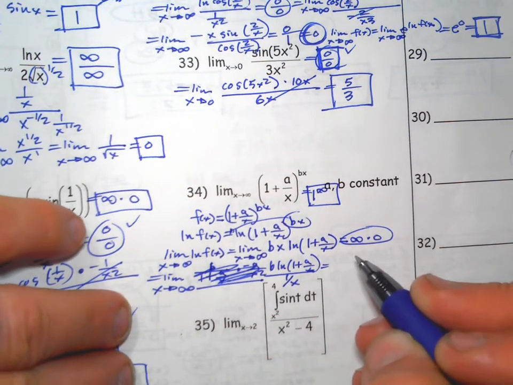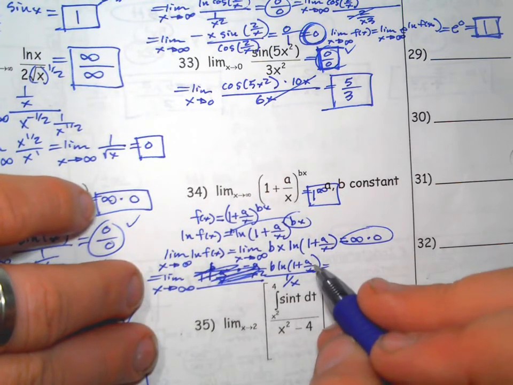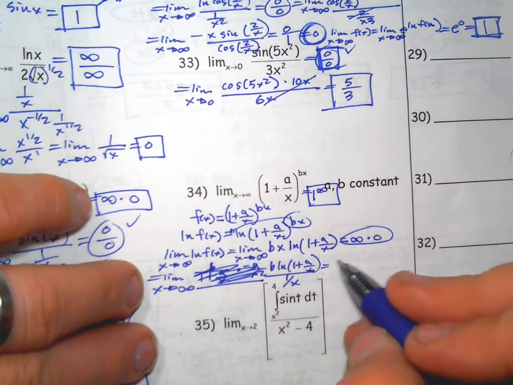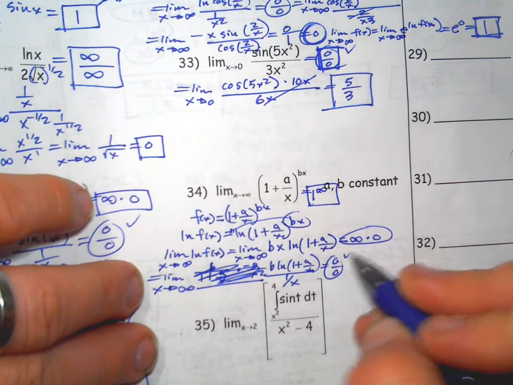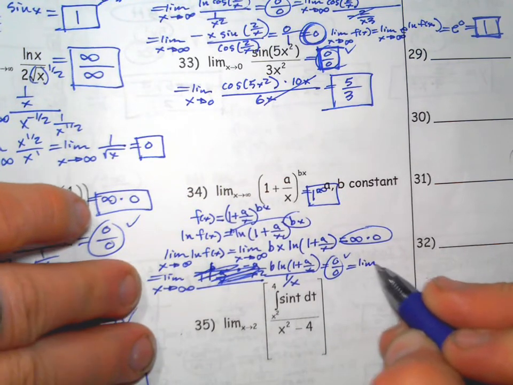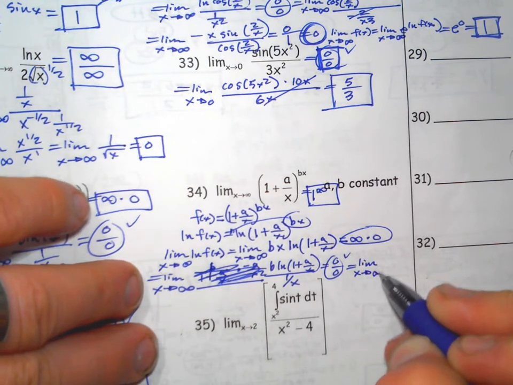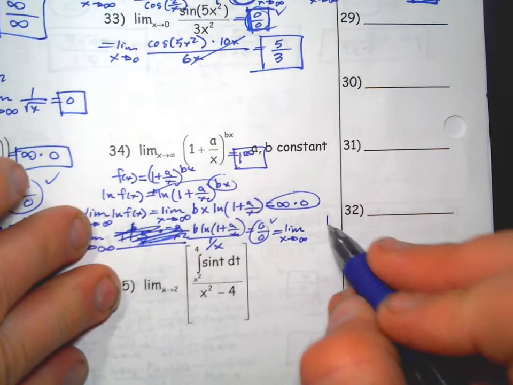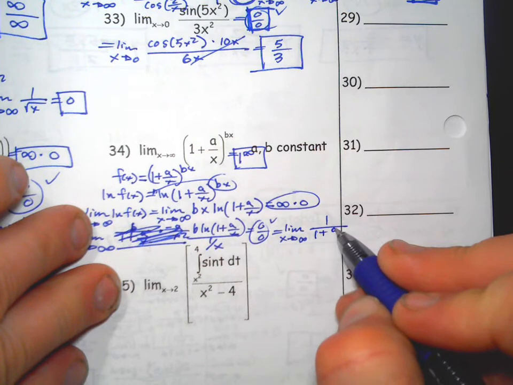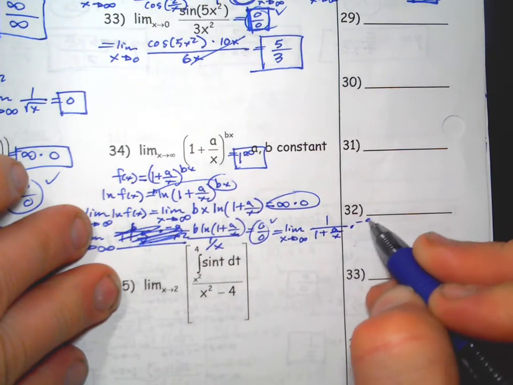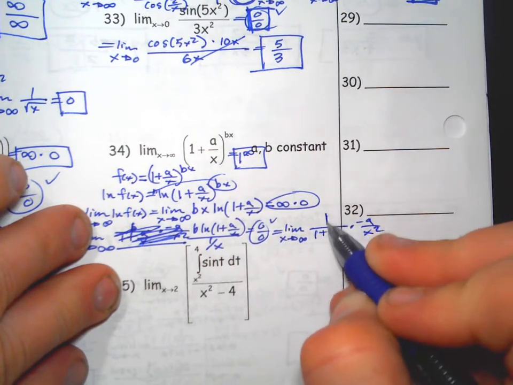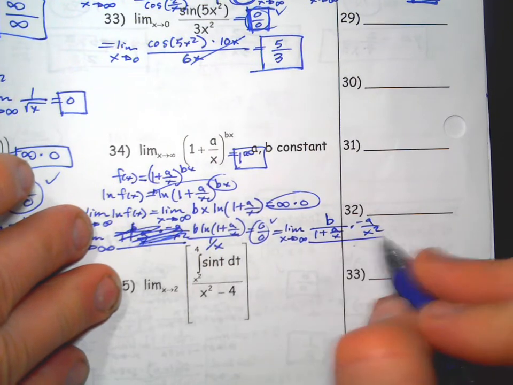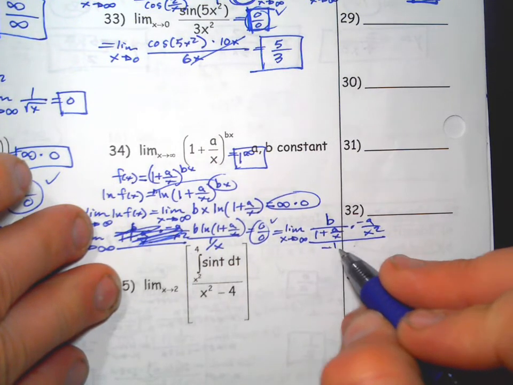Now if we plug infinity into this, we get 0 over 0. So now we can do L'Hopital's rule, which I was starting to do ahead of time. Now, just leave the b. The b is just a number, okay? So it's going to be 1 over 1 plus a over x times derivative. That's going to be negative a over x squared. And then the b could just be right up there where the 1 is. And the bottom's going to be negative 1 over x squared.